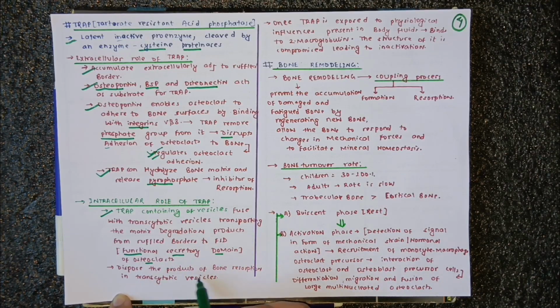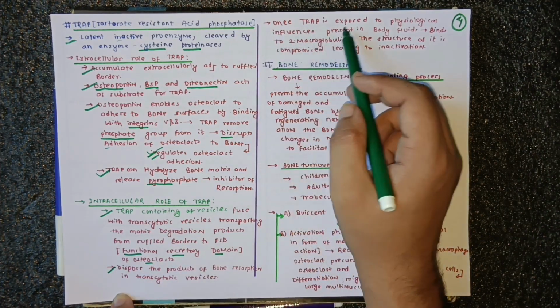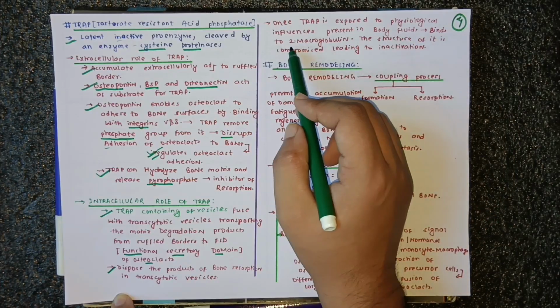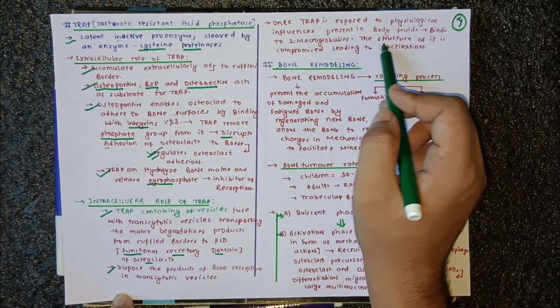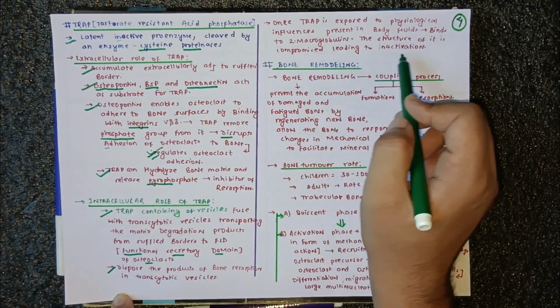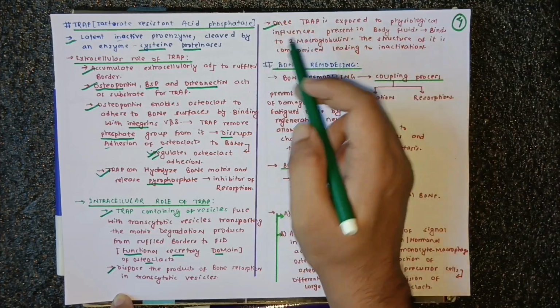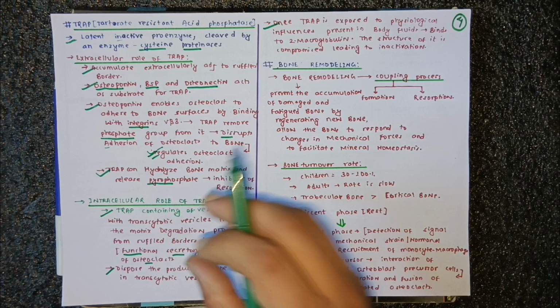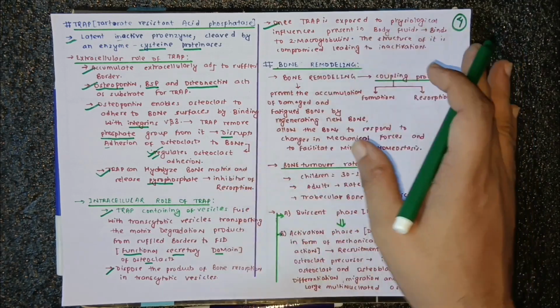Now, the product of the bone resorption is disposed of in the transcytotic vesicle, and once the TRAP is exposed to the physiological influences present in the body fluid, it binds to alpha-2 macroglobulin and its structure is compromised, leading to inactivation. So this is its fate. This is not under the intracellular role of the TRAP. In the intracellular role, you just remember it is helping in the exocytosis.